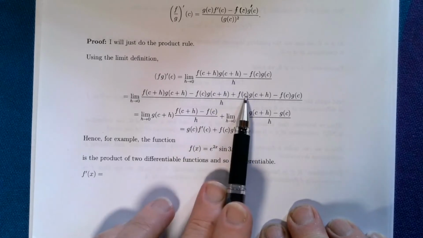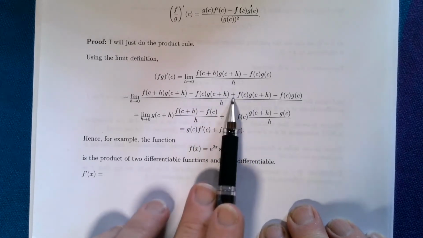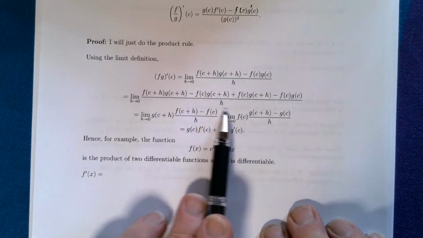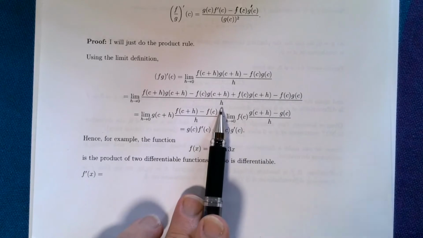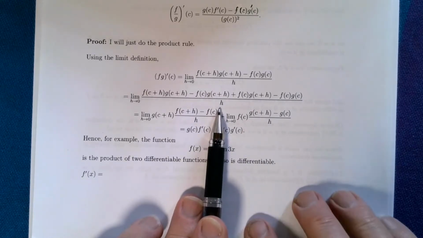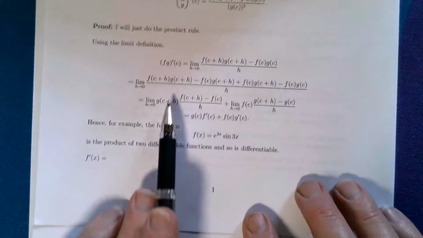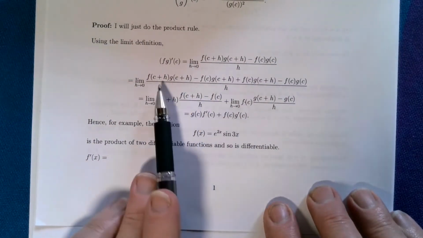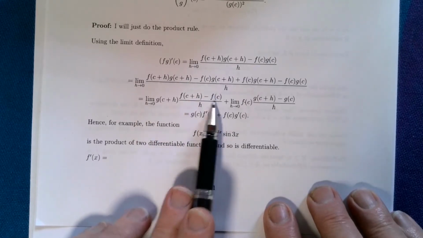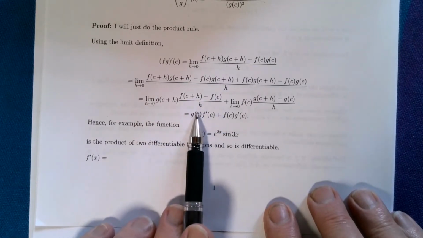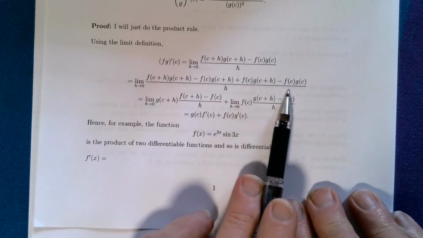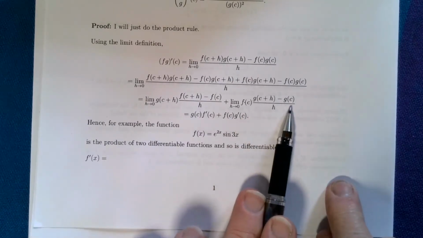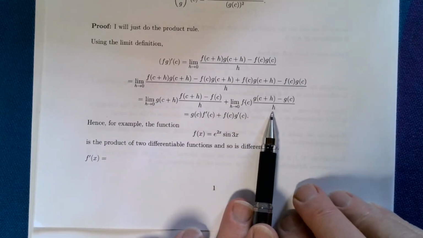So we subtract and add the same quantity, and I can then split this limit up into two limits. Break up the fraction into two fractions, and in the first one I've got a common factor of g of c plus h, so I can factor that out, and I'm just left with f of c plus h minus f of c, all divided by h. And in the second one I've got a common factor of f of c, so I can factor that out, and we're left with g of c plus h minus g of c all over h.